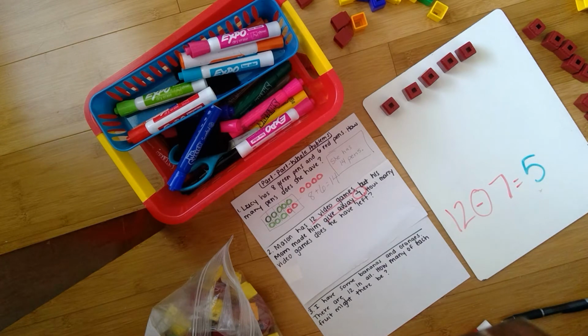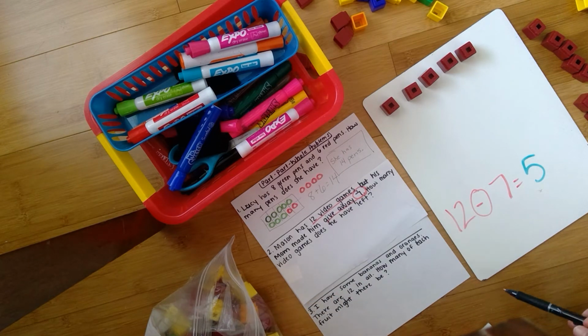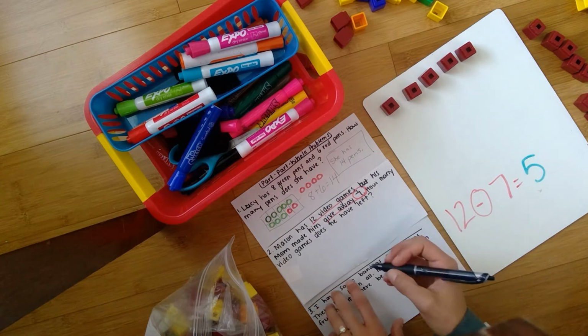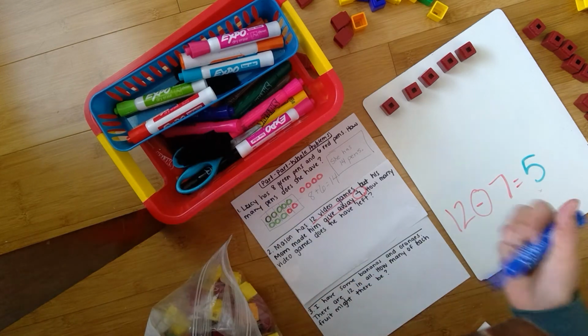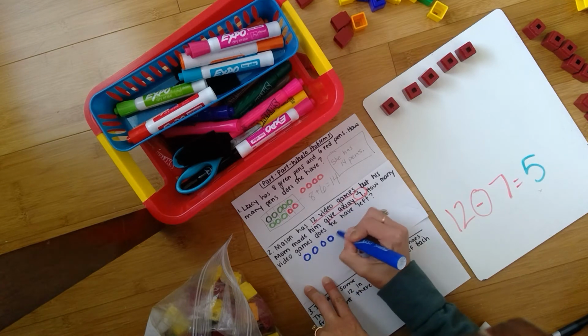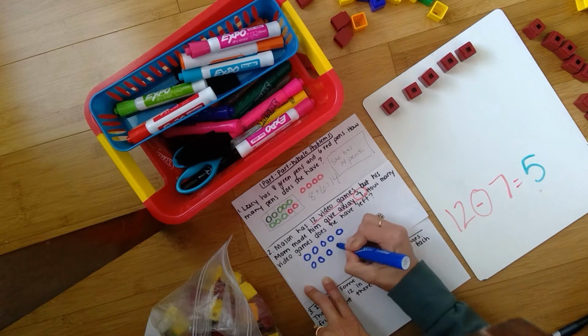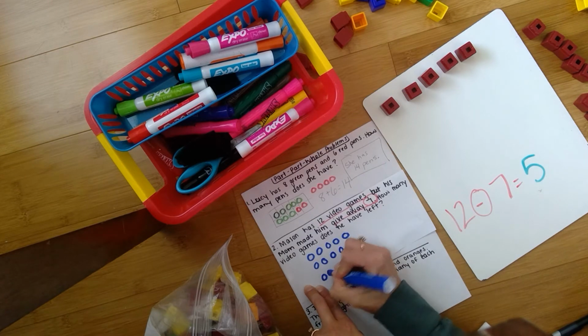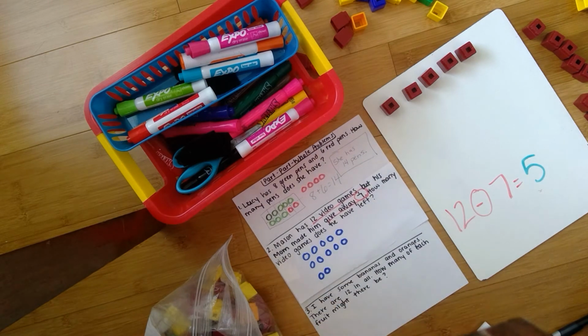But we need to draw pictures and we need to check and make sure that we are correct. So what we're going to do is we're going to draw it now. It's another way to solve. So I'm going to draw his 12 video games just like we use blocks for. I'm just going to use circles because it is easier to draw circles than try to draw video games. Okay, so there's my 12 video games.